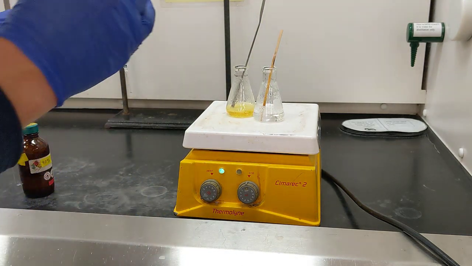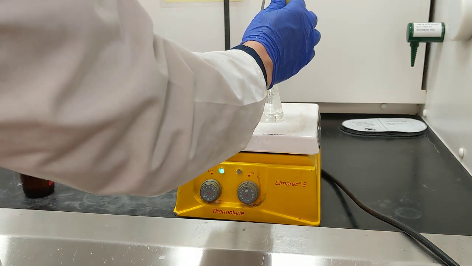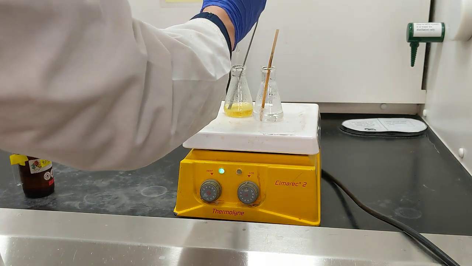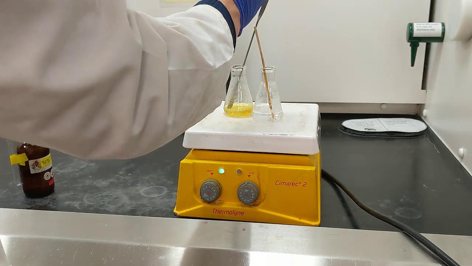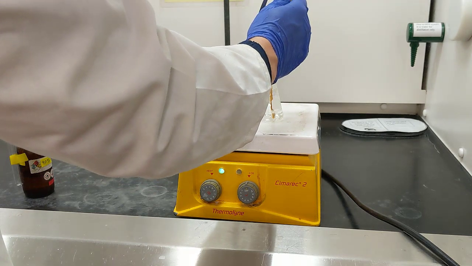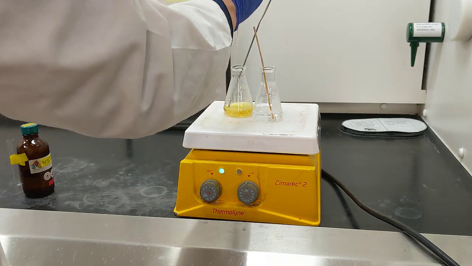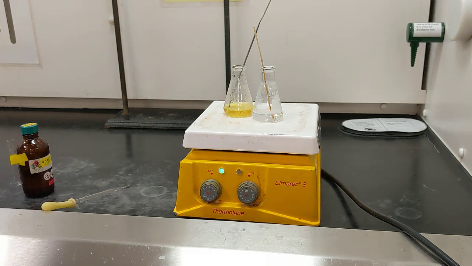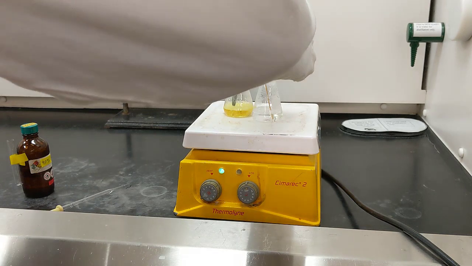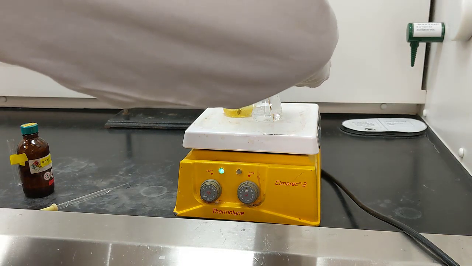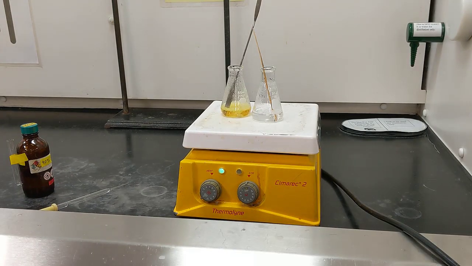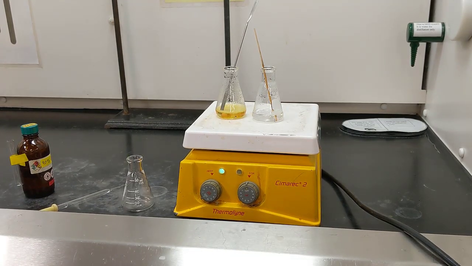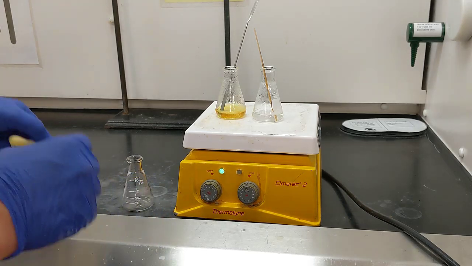Looks like we still have a fair amount of clumps, so I'm going to go ahead and add a little bit more. We'll see if we can get all of those solid clumps to dissolve. Alright, it looks like most of our solids have dissolved, but there's still a few big clumps in there.